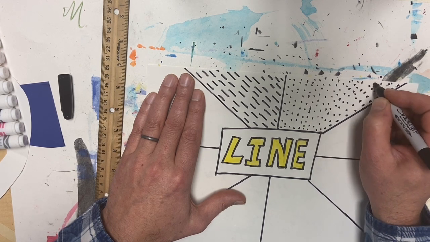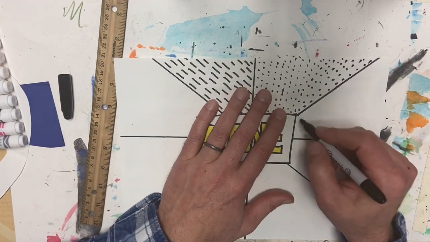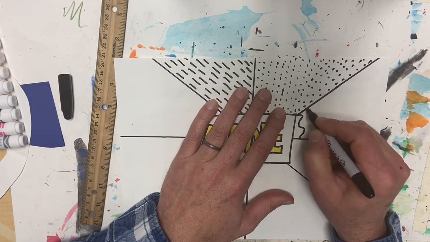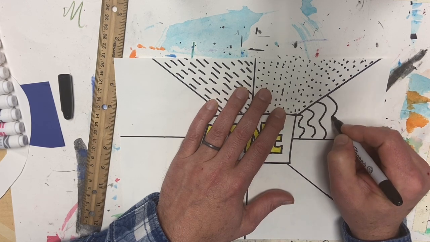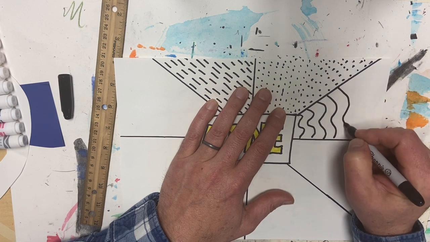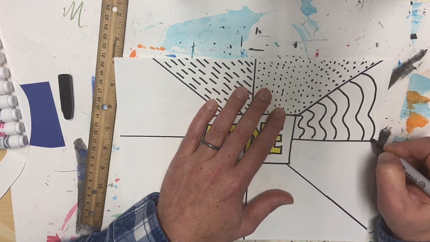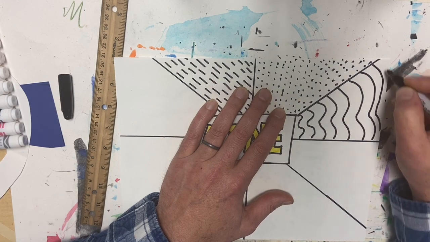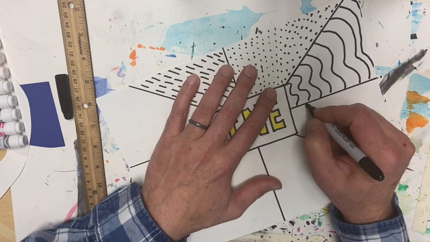Filling this in with dots to represent those parts of lines. So I have some curvy lines. These may be my favorites because they're kind of organic lines. They're fun to draw. I like to move my hand this way. Might sound funny, but it is a thing.